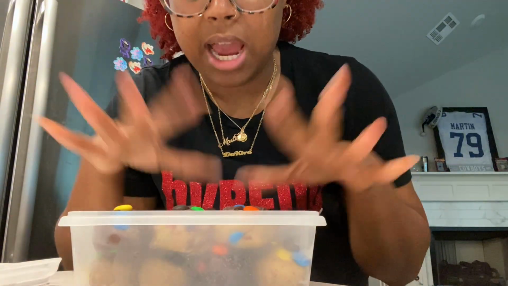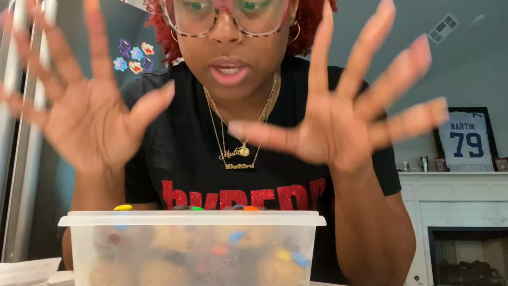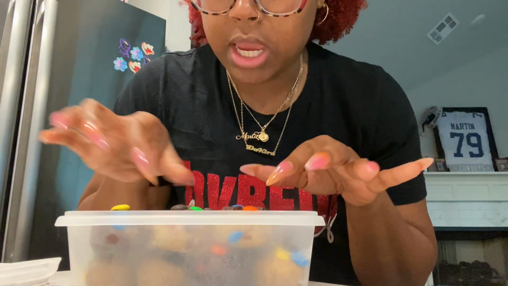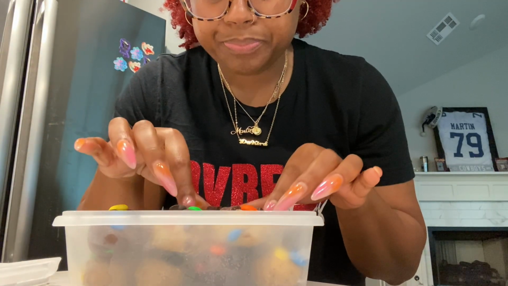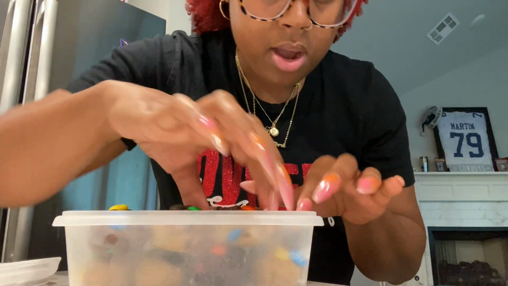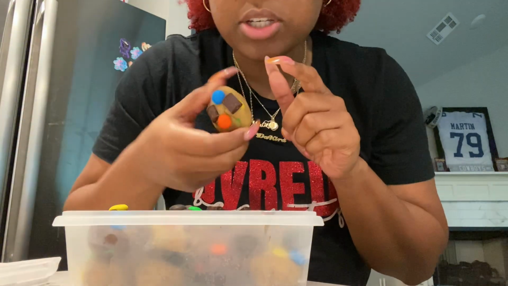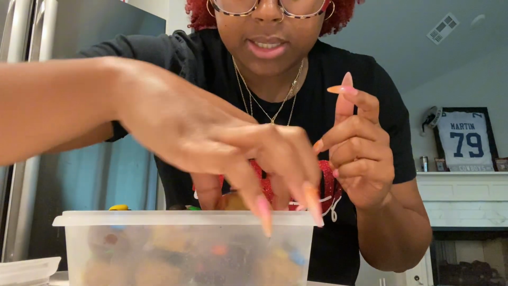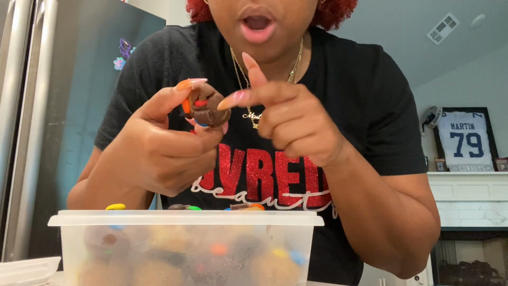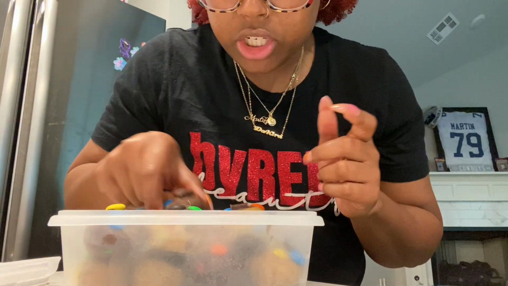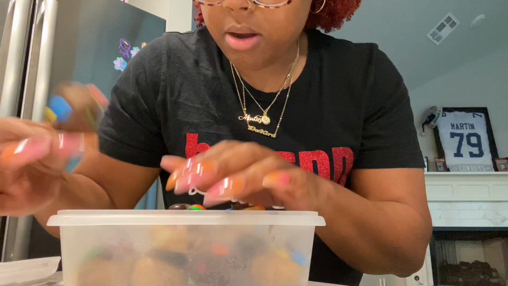So when it's time for us to want to have a cookie, we could just take one out or take two out, whatever it is. Some of these are just regular chocolate chip based, some are mixed with cocoa and chocolate chip base, and some are all cocoa.